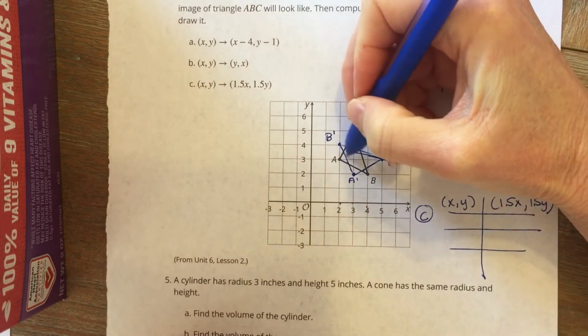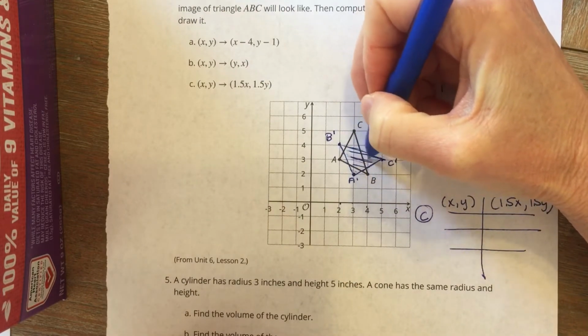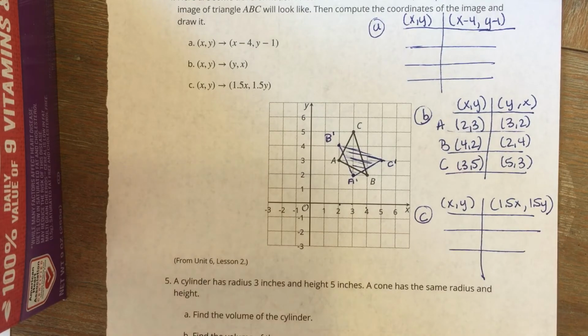And then let me shade this in a little bit. My triangle has flipped over my other triangle. This is actually a reflection. This is a reflection over the line y equals x. And now this is going to last year to algebra.